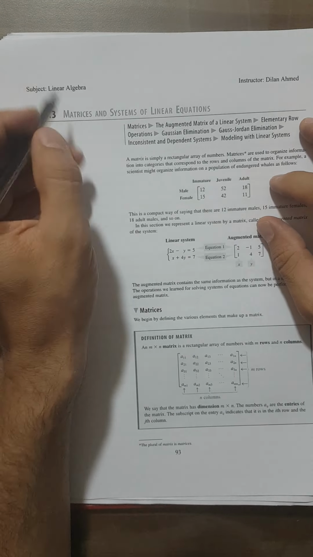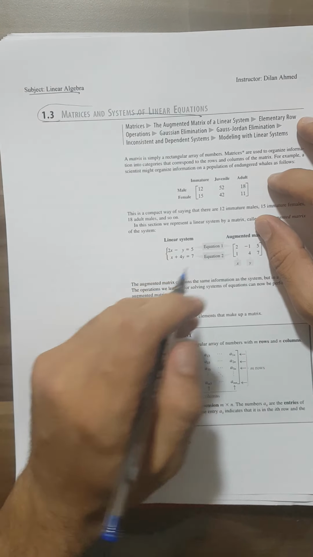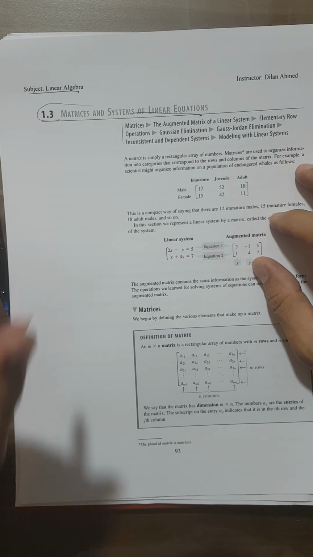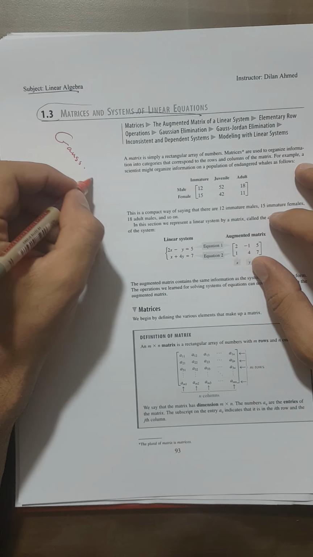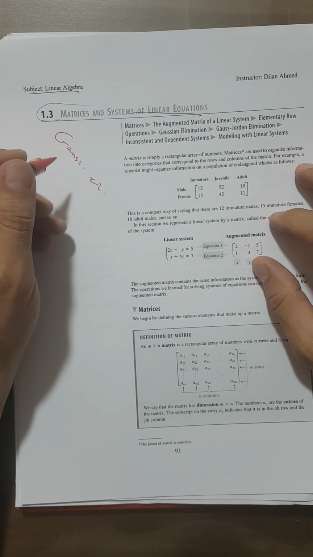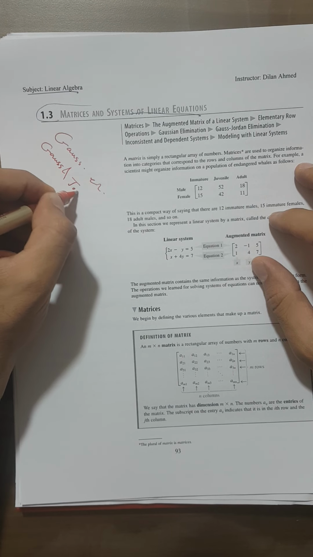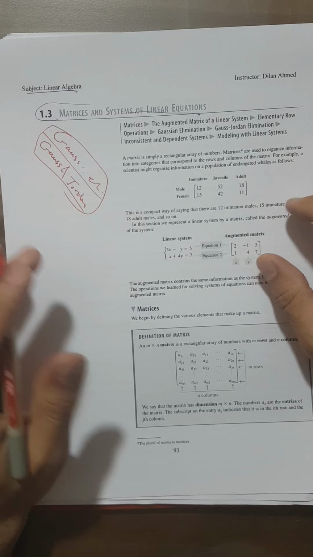In this section 1.3 in your subject material, linear algebra, you have matrices and systems of linear equations. So we have two important things here that I'm going to mention: Gauss elimination, which means row echelon form, and Gauss-Jordan. This is our objective for this lecture.